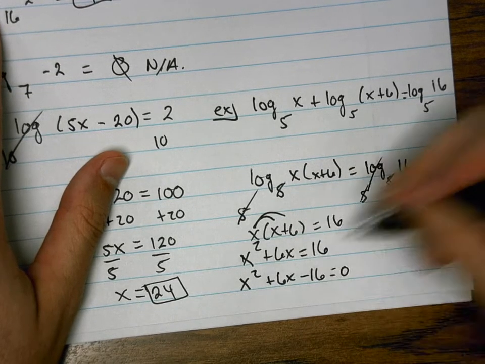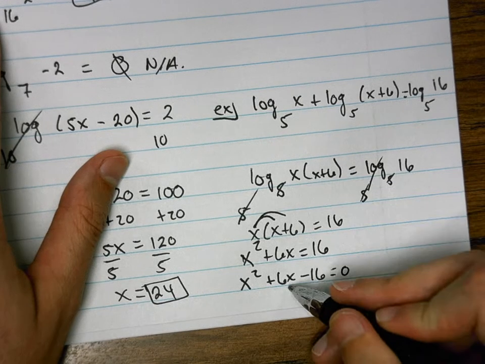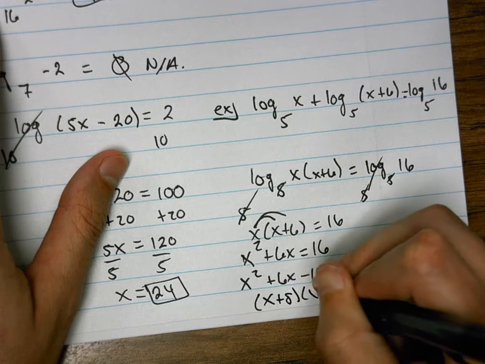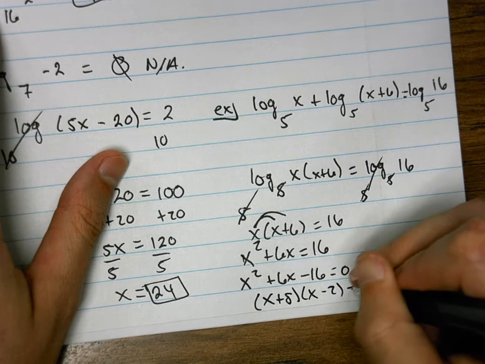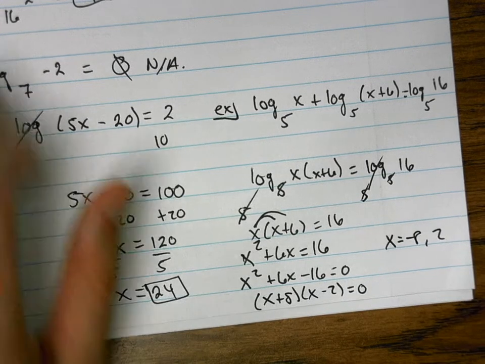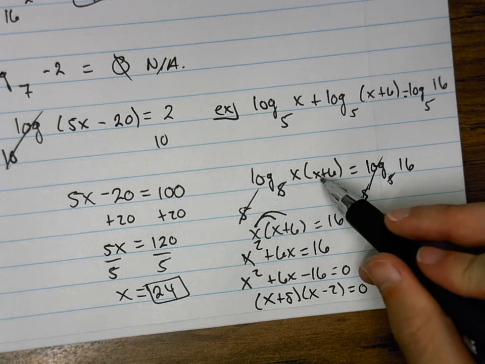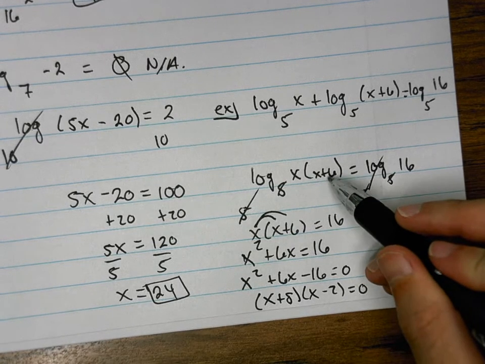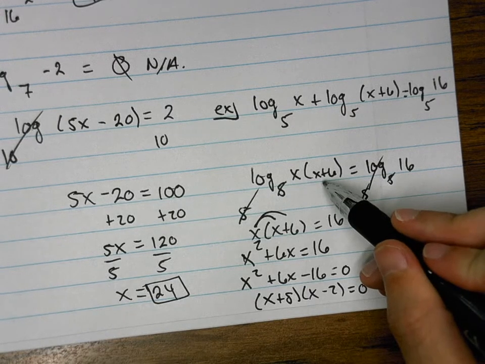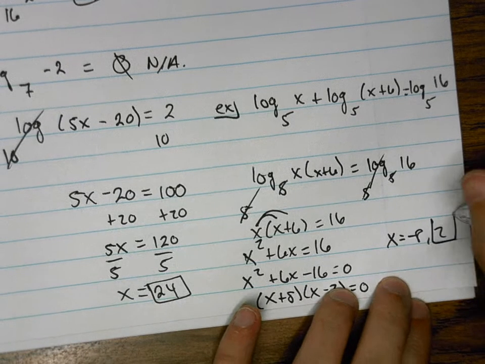So we could factor this to solve it. When you factor it, two numbers that multiply to negative 16 but add to 6, that's going to be x plus 8, x minus 2. So our answers are negative 8, positive 2. If you try to plug negative 8 back into x, though, negative 8 plus 6 is negative 2, and you can't take the log of a negative number. So therefore, your only answer is positive 2.